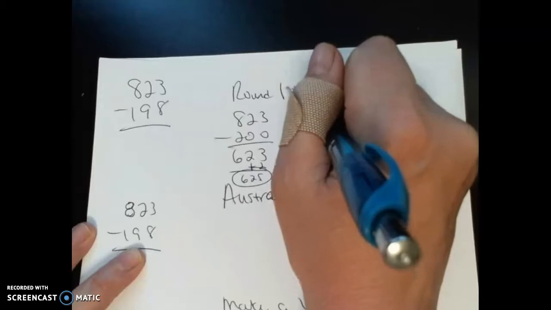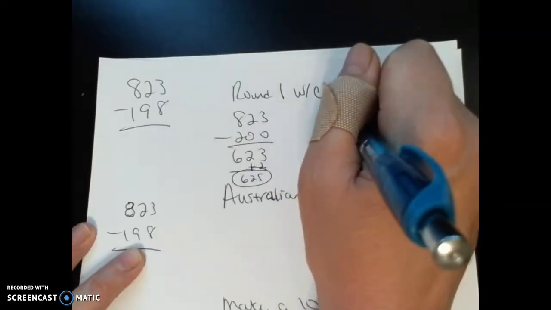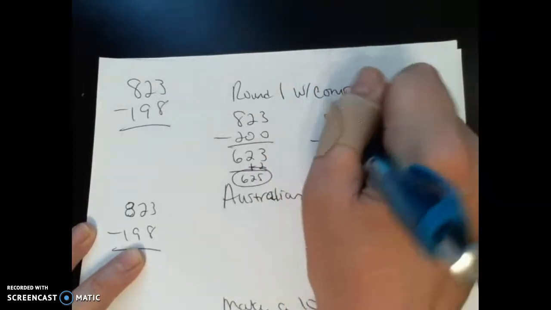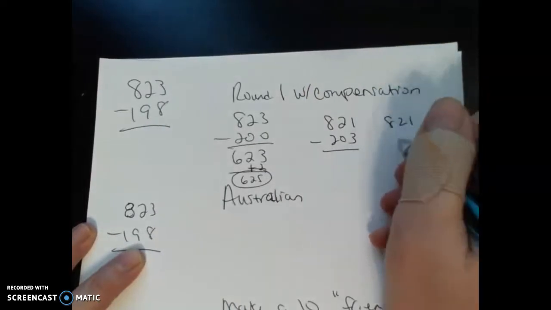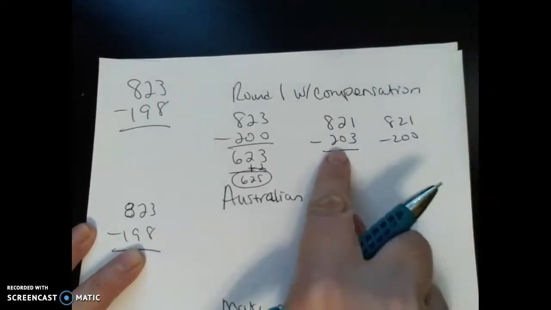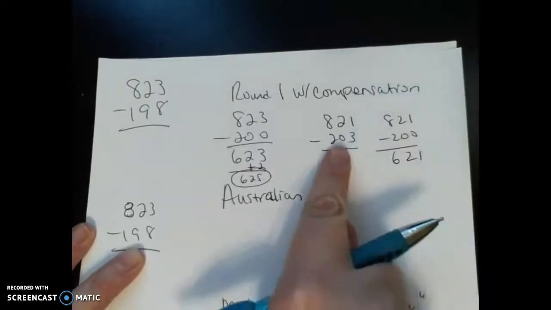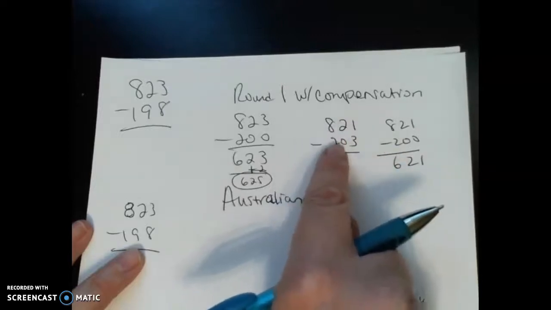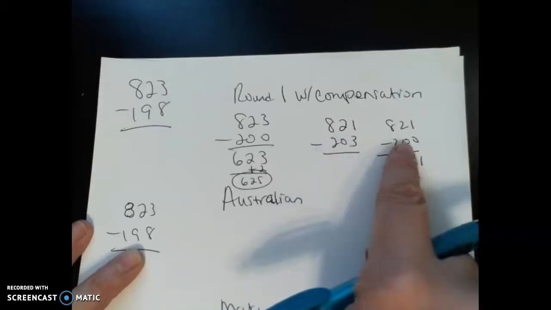So like if you did, oh, I don't know, 821 minus say 203, something like that. If you decided to just change that, again, make the second number friendly, that's usually your easier idea, and get 621, then you have to think, did I subtract too much or not enough? And so this person did not subtract enough. They're supposed to pay 203, they only paid 200.